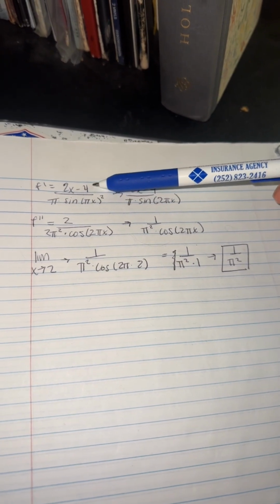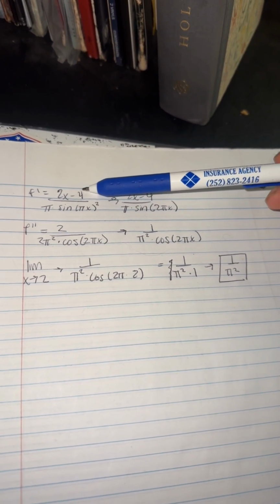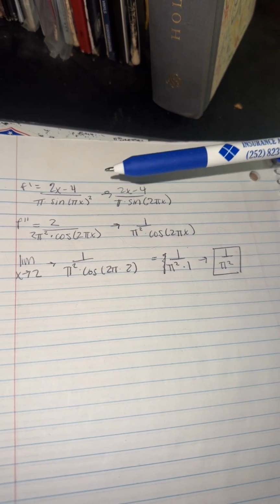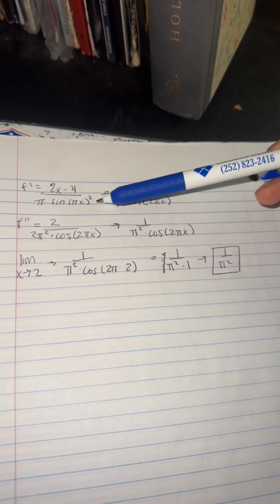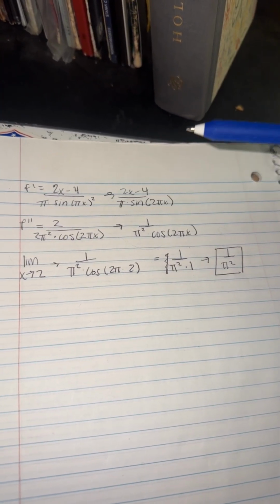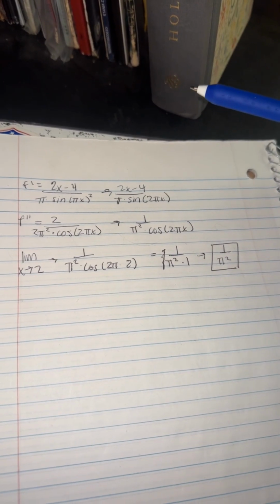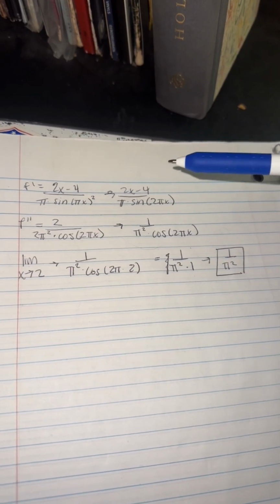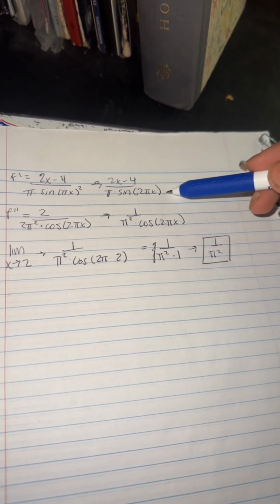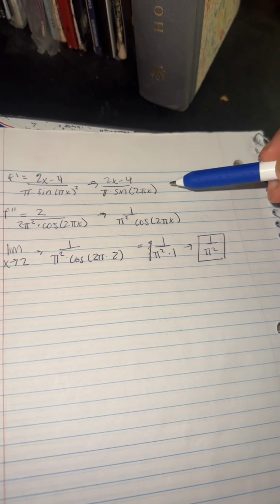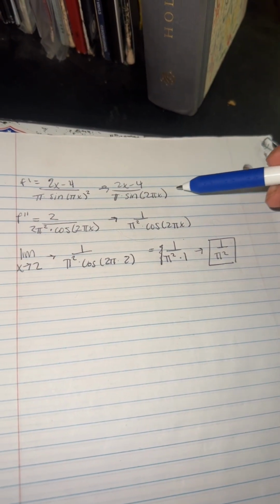The derivative of our numerator is 2x minus 4, and then for our denominator you would use the chain rule, and then you can further simplify using the double angle identity to find that your derivative of your denominator is pi times sine of 2 pi x.